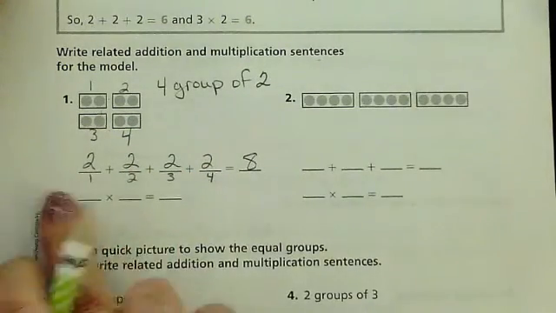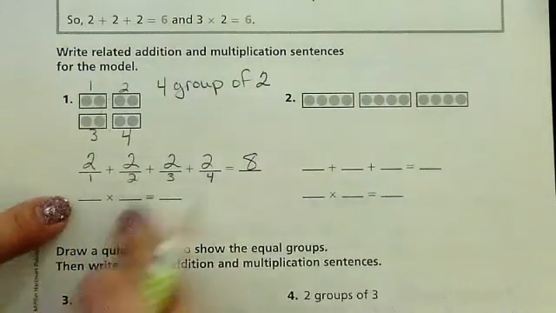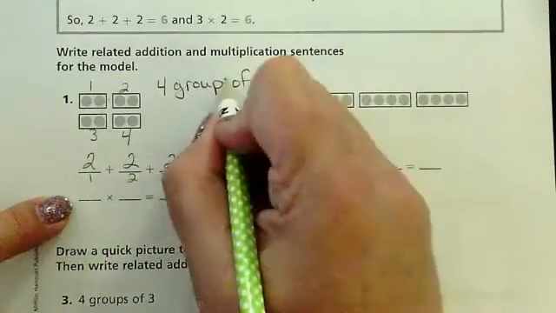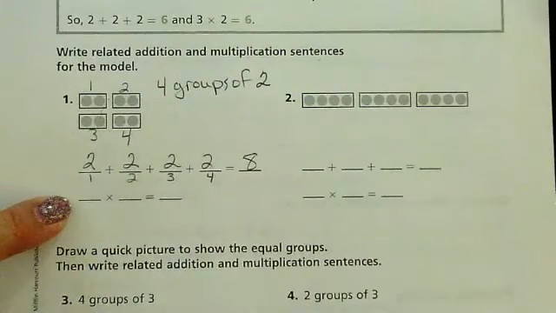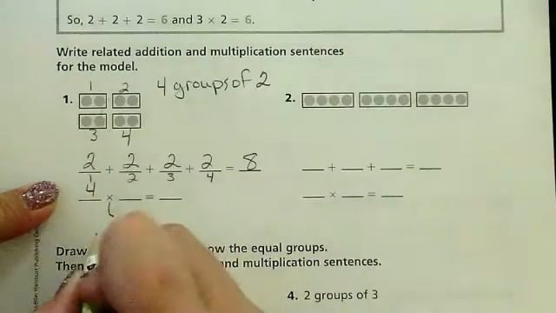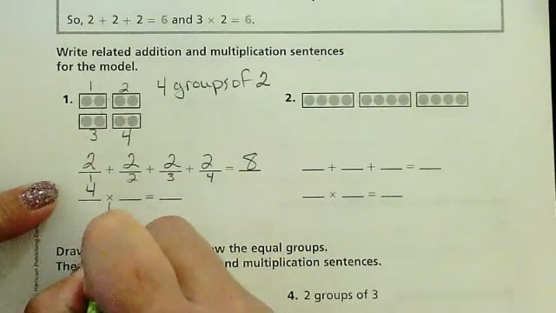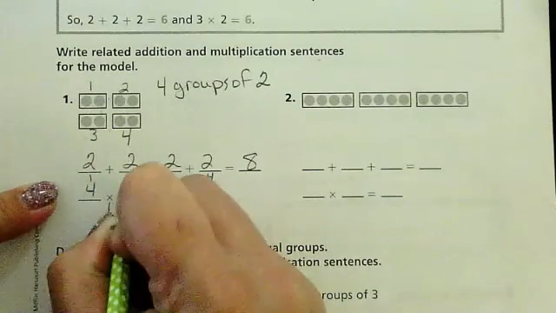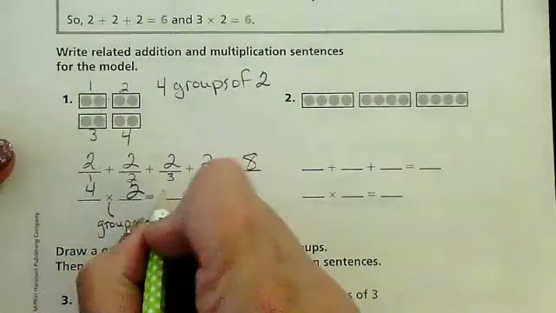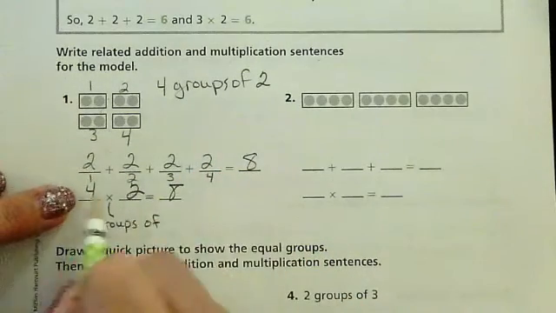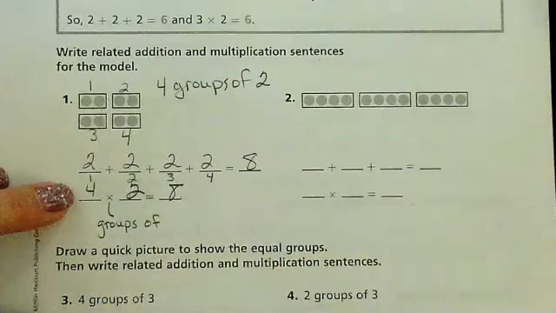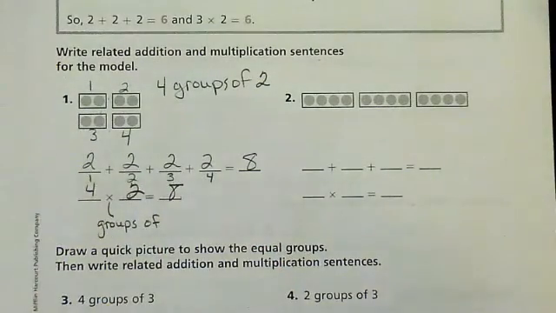What if I wanted to write the multiplication? Well, I've already written it in words. I have 4 groups. There should be an S on that. 4 groups of 2. So 4. Remember, the multiplication sign stands for groups of 2. So what is 4 times 2? That would be 8. 4 and 2 are my factors. 8 is my product. Okay, we're going to do one more.